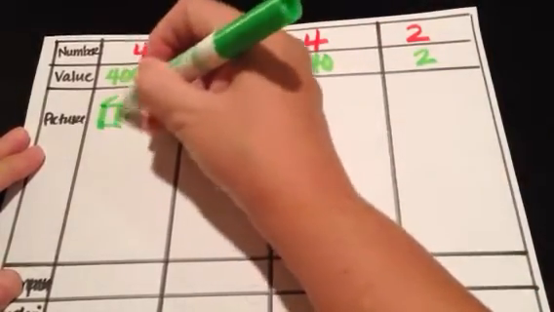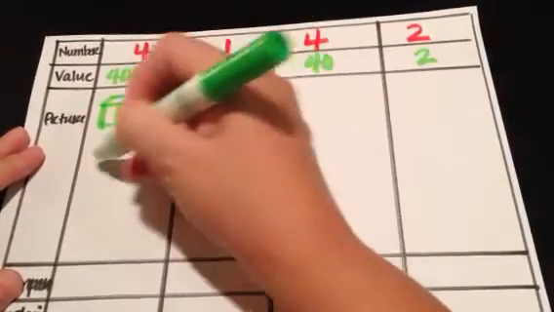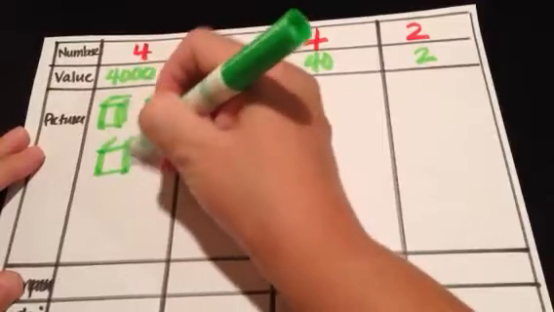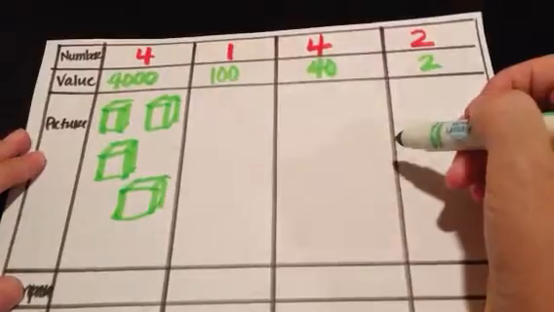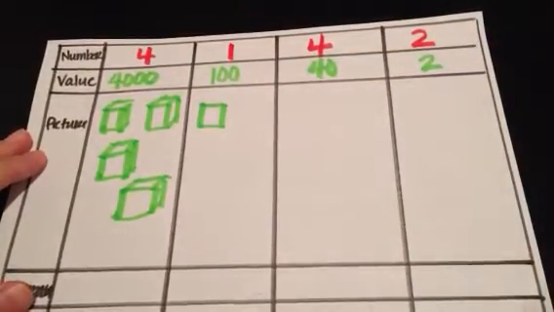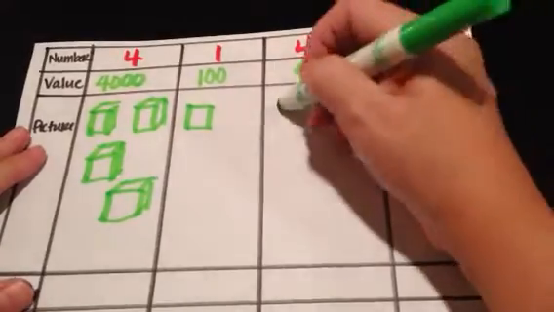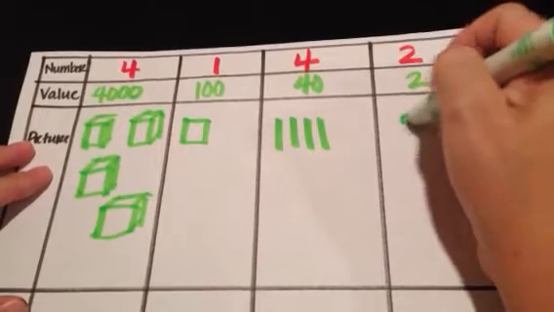In the large boxes, students should draw a picture representing this number. So they can draw 4 cubes representing the large 1,000th block. For the 100 piece, they can just draw a square representing the flat. 4 tens and 2 ones.